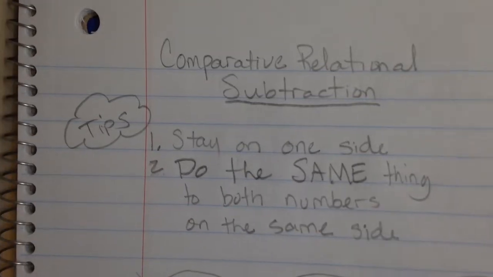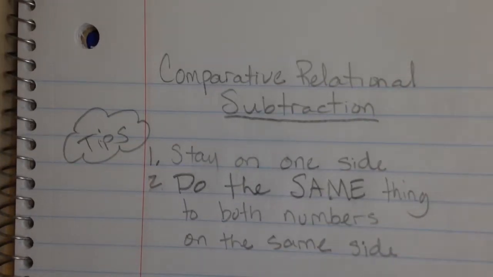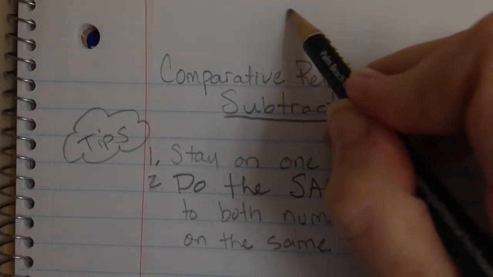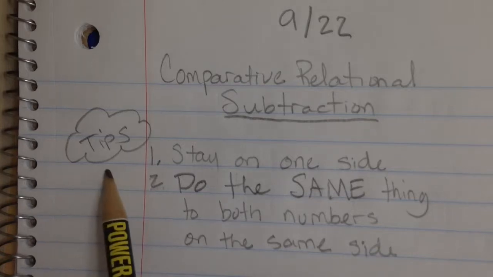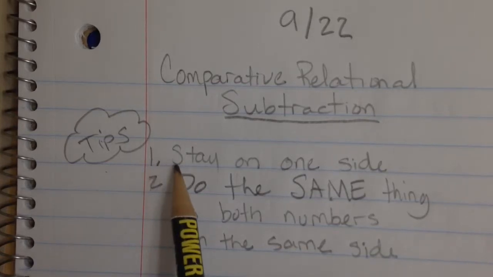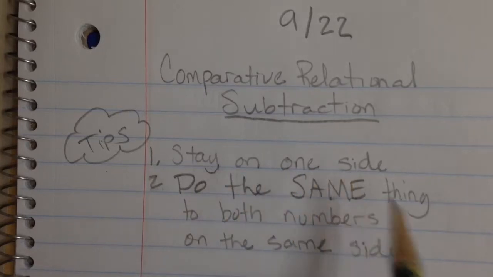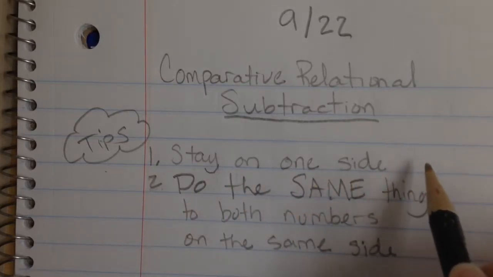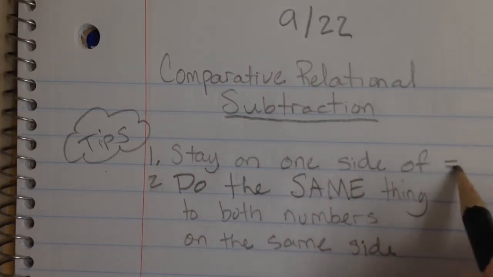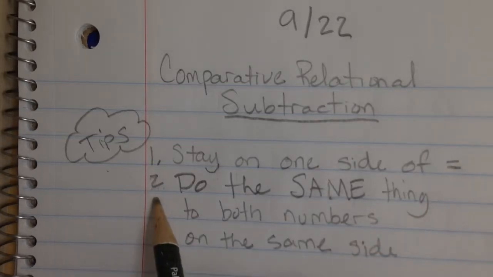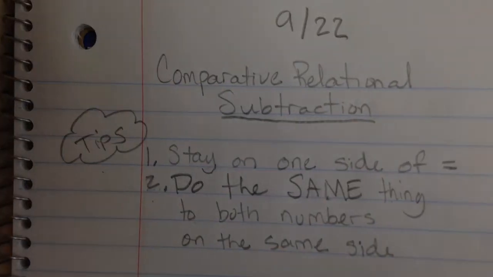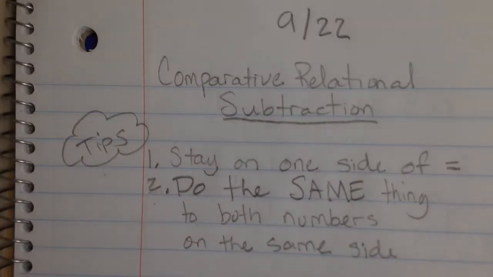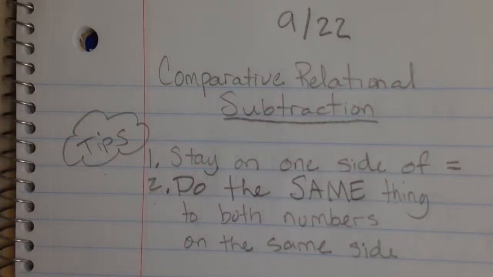Alright, today's video is on comparative relational subtraction. Today's the 22nd. Here are some tips. Follow in this order. First thing is you're going to stay on one side of the equal sign. Also, you need to do the same thing to both numbers on the same side. Here are some example problems.